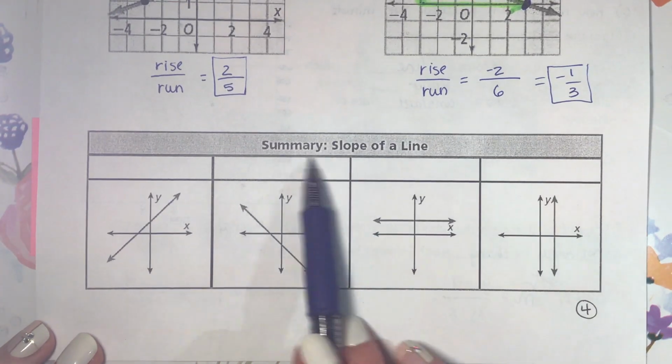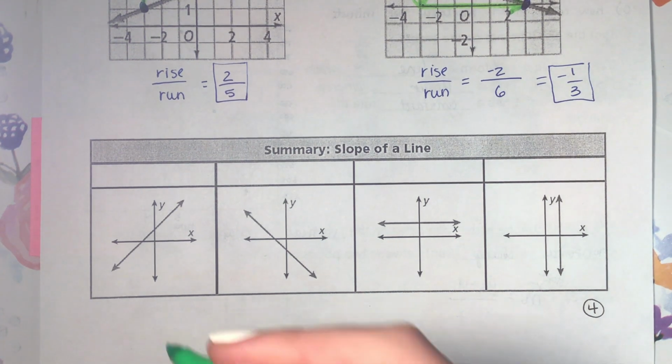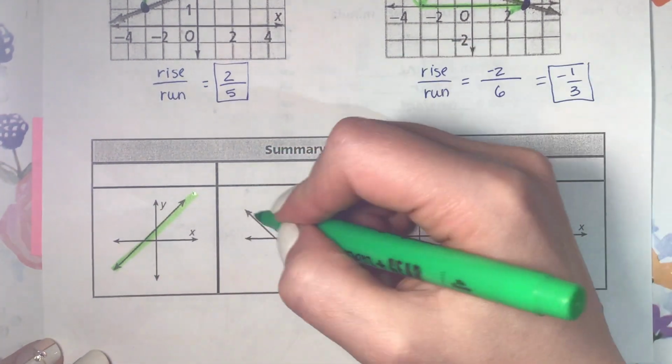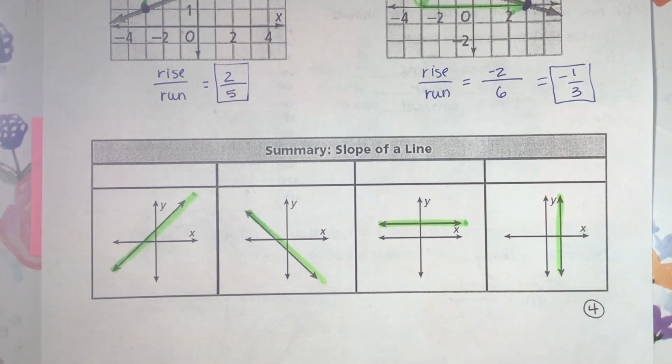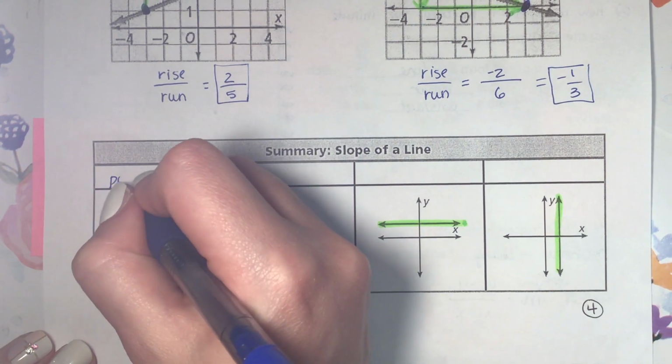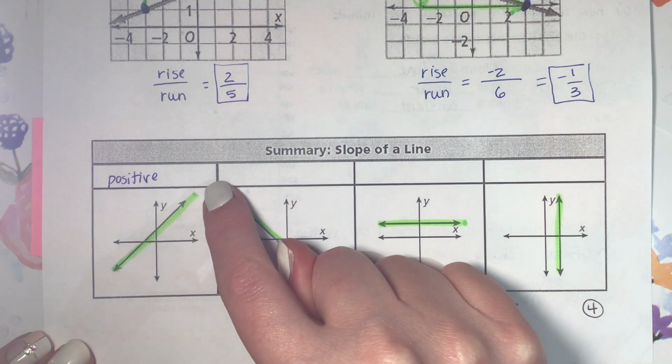Finally, we just have something called summary of slope, and I'm doing this just so you can see the 4 types of slope. We have a positive slope, a negative slope, a slope of 0, and an undefined slope. So a positive slope goes uphill from left to right.